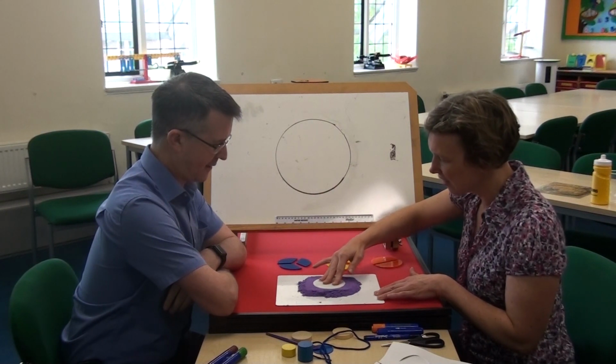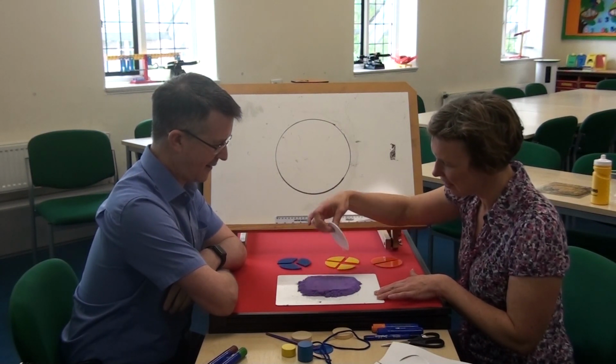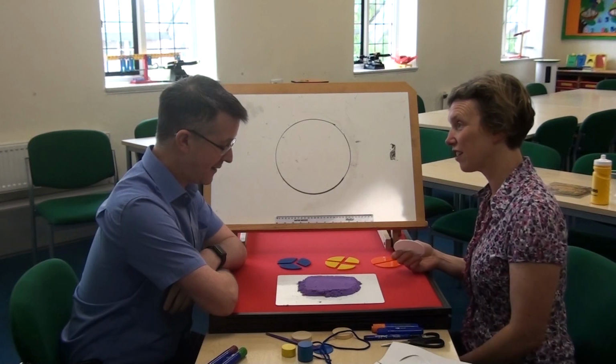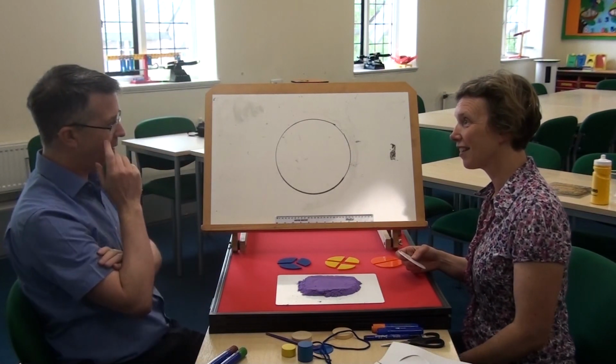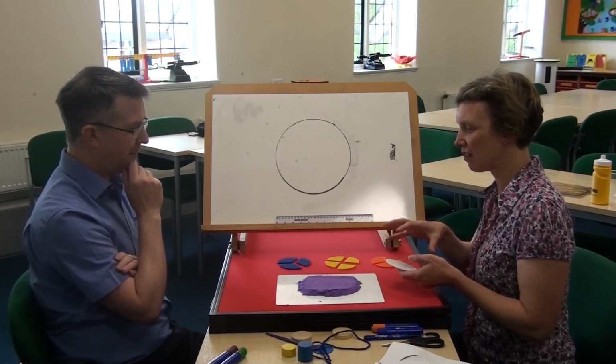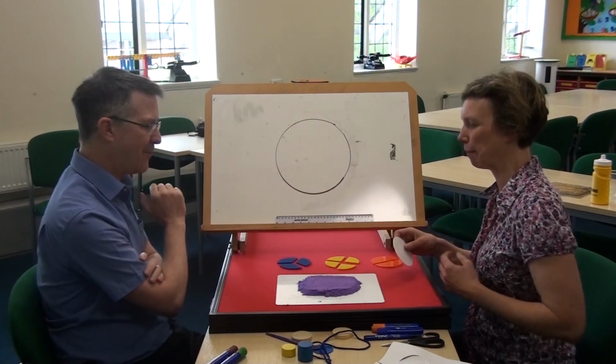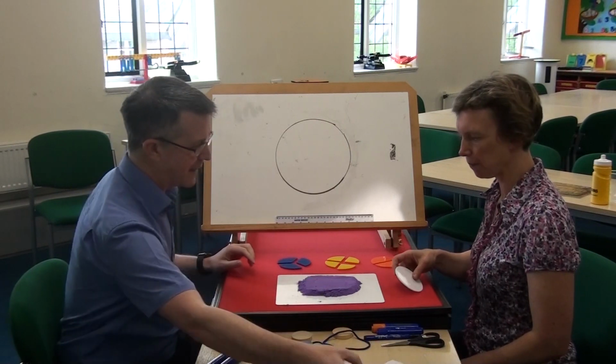But I could maybe make another representation. Let's have a look, see if it works in my magic sand here. Yes, a representation of a 2D shape. Brilliant. 2D shapes don't exist. We live in a 3D shape world, and we use 2D shape language to describe them. I could draw round it, couldn't I?